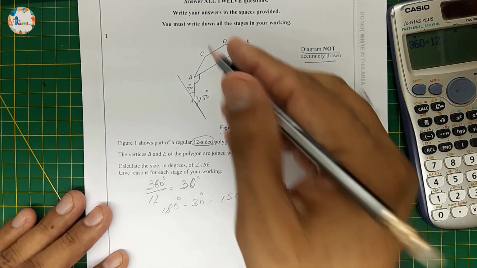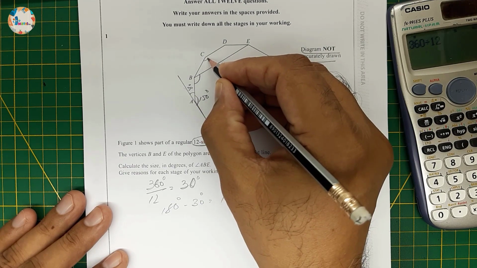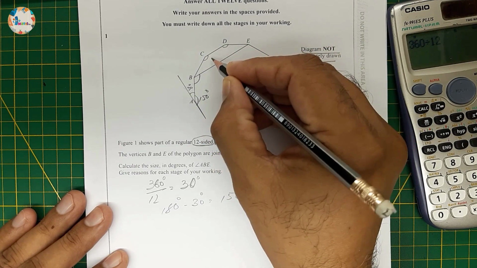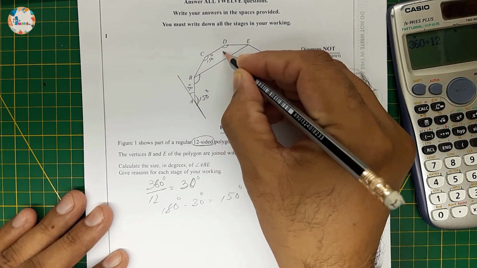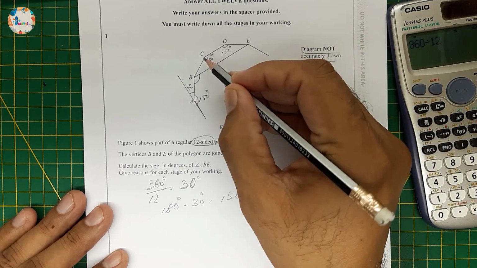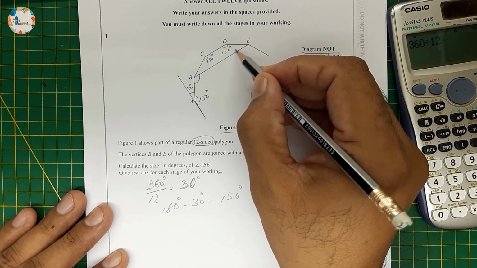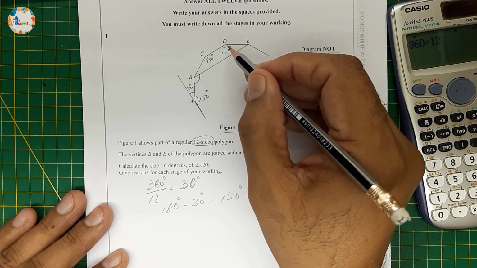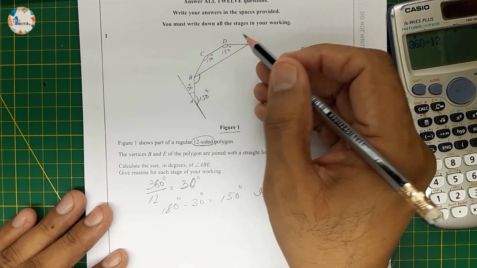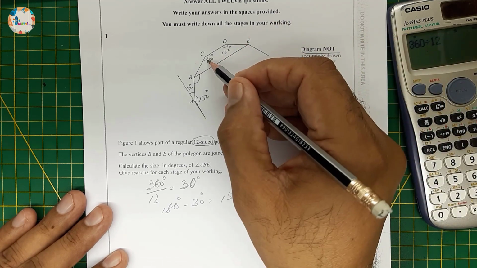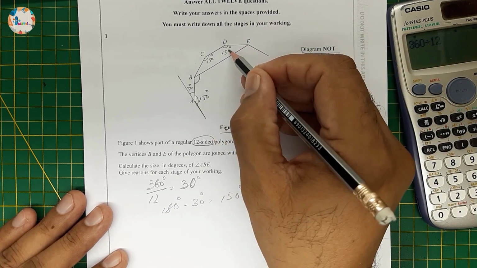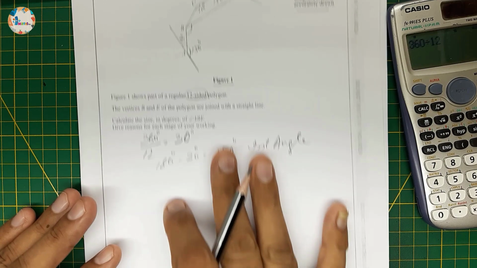Now we can check, these are interior angles C and D. So this angle is 150 degrees and this is also 150 degrees. This is a quadrilateral which has 4 sides, and the angles add up to 360 degrees. So out of 360, these two angles are 150 plus 150.